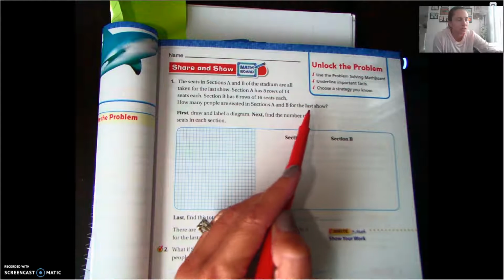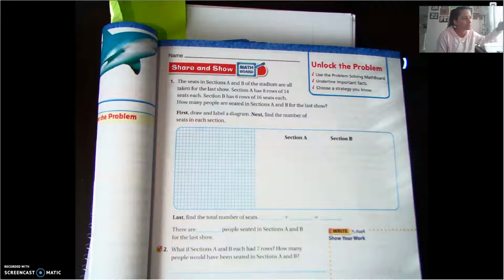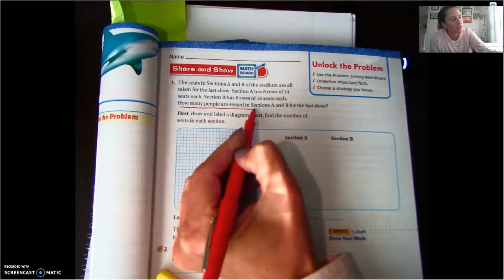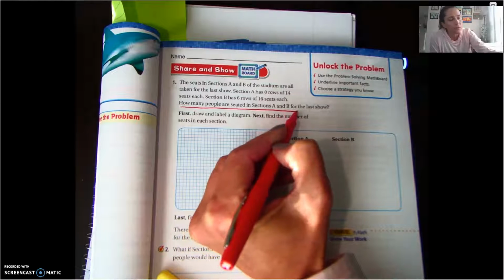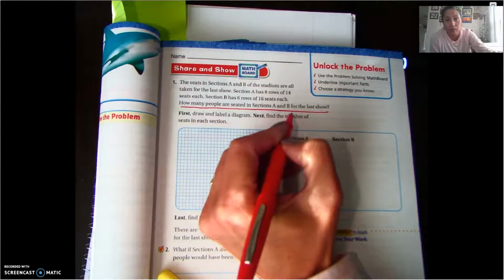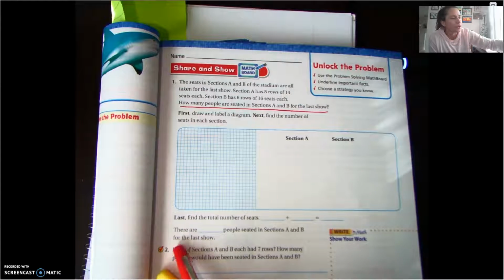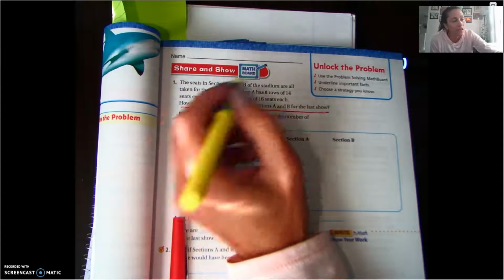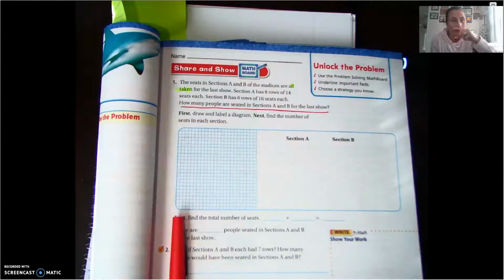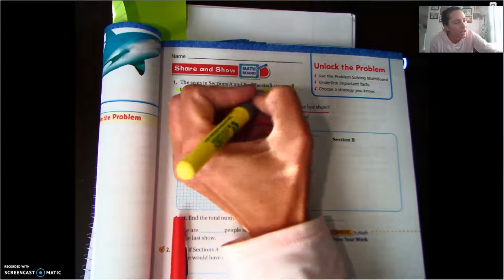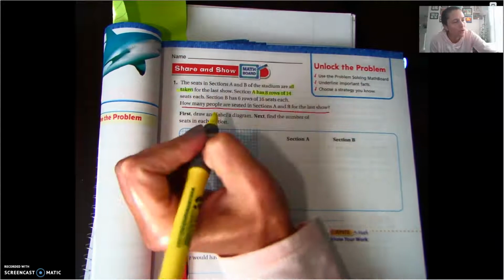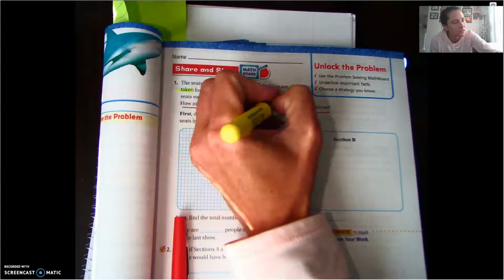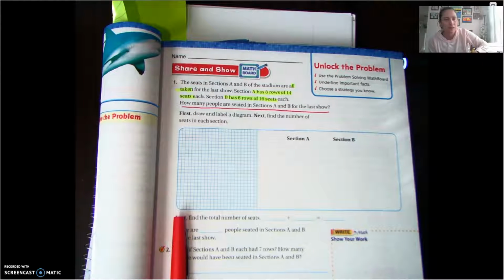Well, that's a lot of information, so let's go ahead and do what we know how to do. Let me get my highlighter. So we need to know how many people are seated in A and B for the last show. What we know is it says the seats in sections A and B of the stadium are all taken. So that means there are no blank spots. We don't have to worry about that. Section A has 8 rows of 14, and section B has 6 rows of 16 seats. So let's just take that right there.